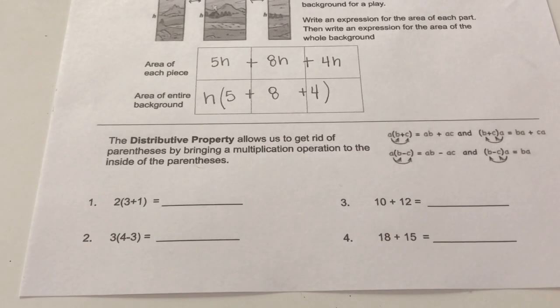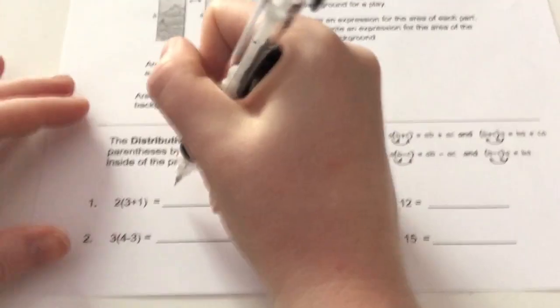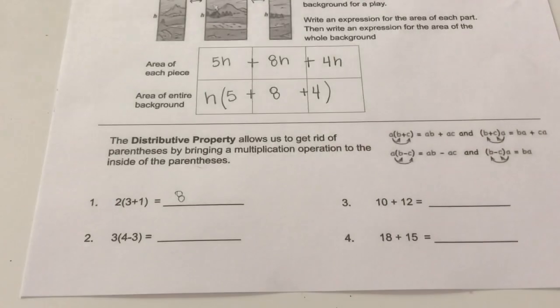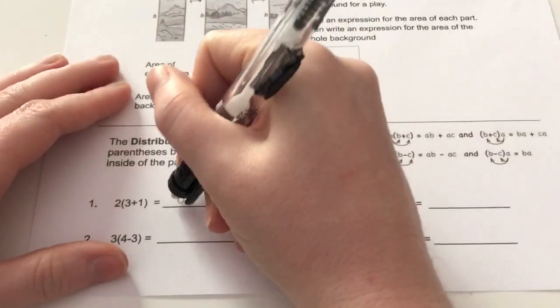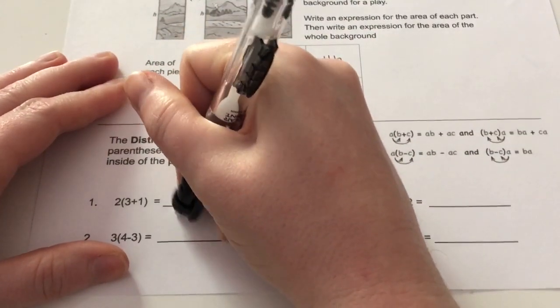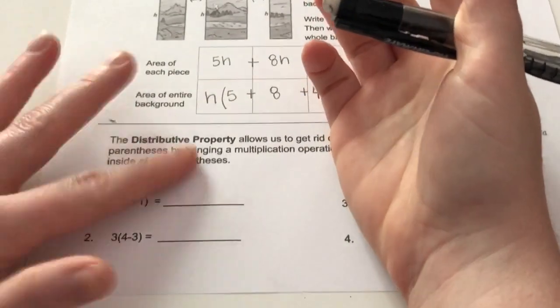And again, whenever you see a number shoved up against a letter, or in this case a parentheses, there's invisible multiplication hiding in there. So in number 1, I'm going 2 times 3 plus 1 equals. And I know you're probably all tempted to go 3 plus 1 is 4, times 2 is 8, and my answer is 8. But unfortunately, that's not what we're doing. That would be a lot less confusing and a lot easier, but unfortunately, that's not the point here.